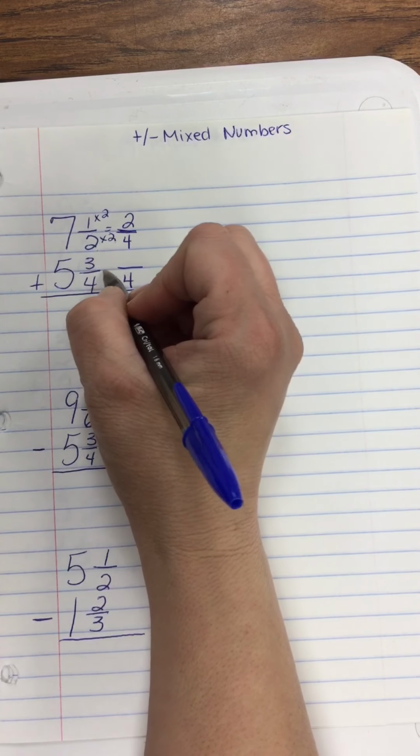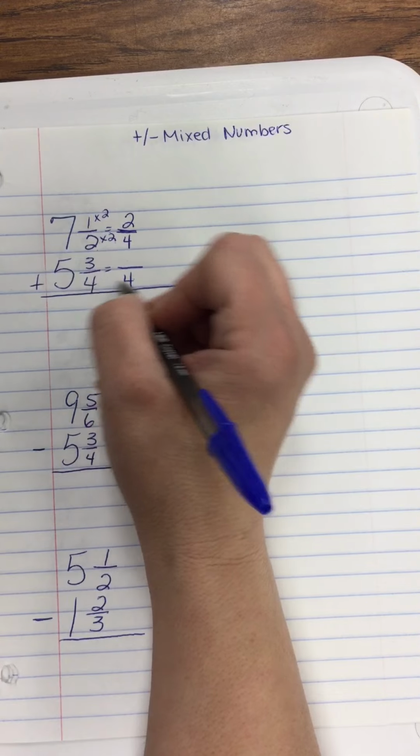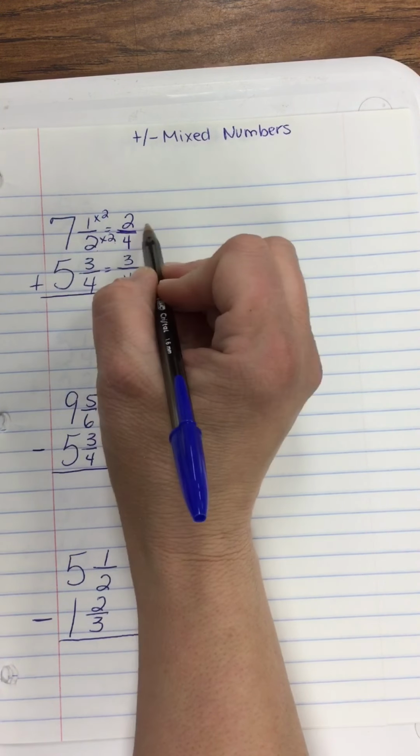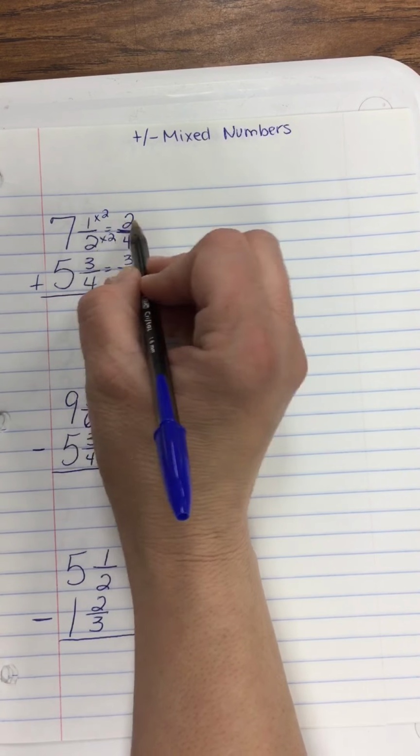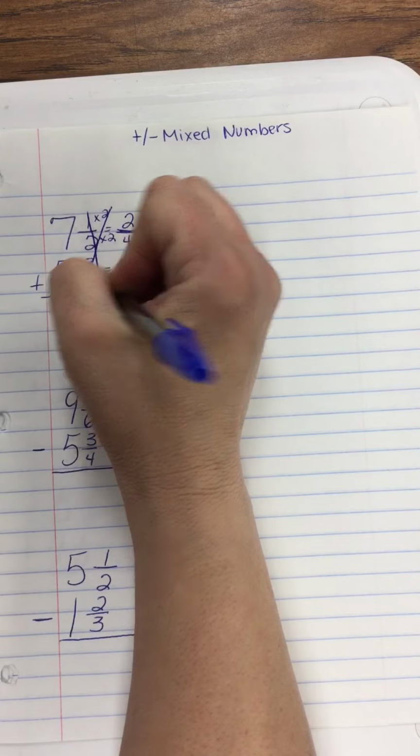Now, 3/4 is equal to something over 4. 4 is equal to 4 because it's the same number. So that means 3 is going to be equal to 3. We're going across, not up and down. We go across.